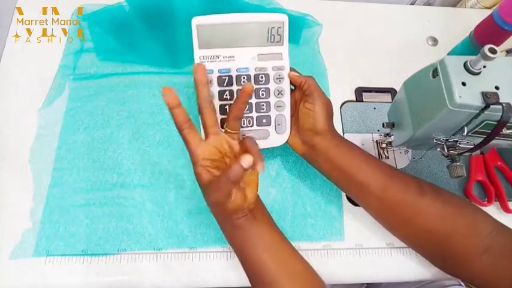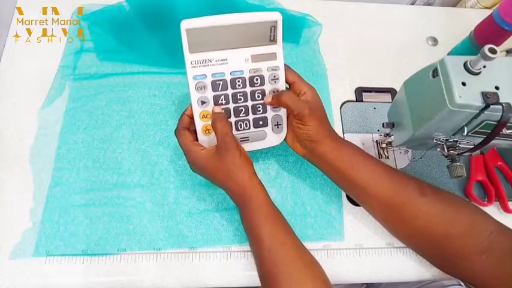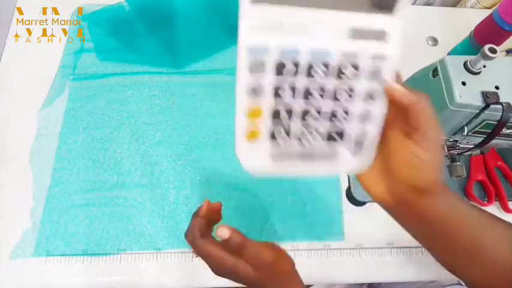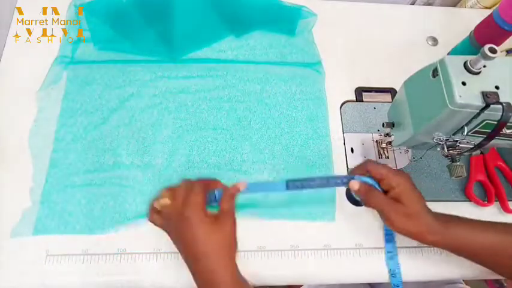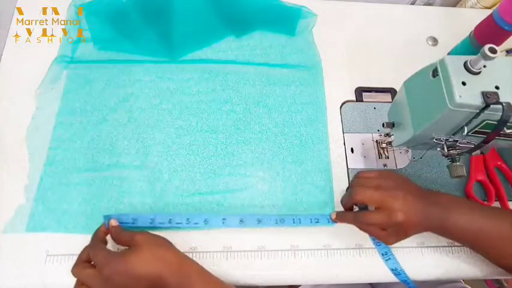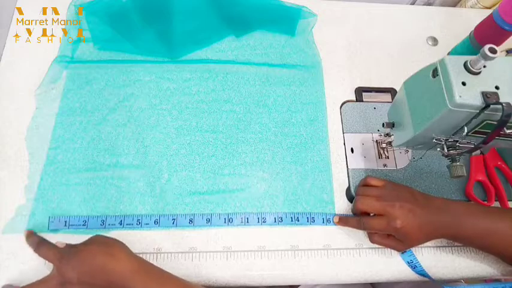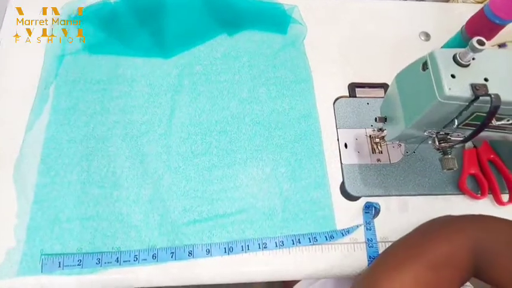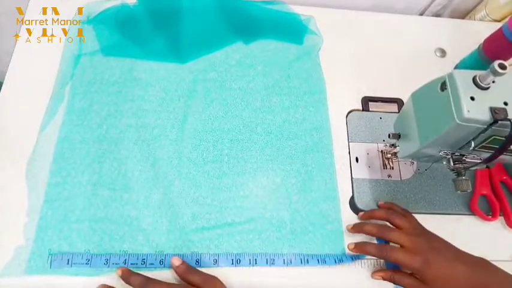So I multiplied by 3. You can multiply by 4, you can multiply by 5. So whatever you do, make sure you add enough to give you that fullness, because this is a net, and a net can fold in as much as possible. It can gather together as much as possible.